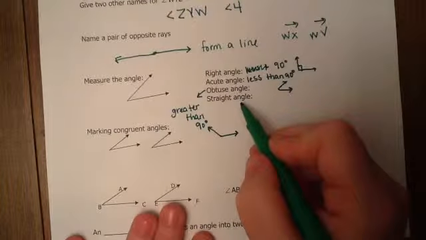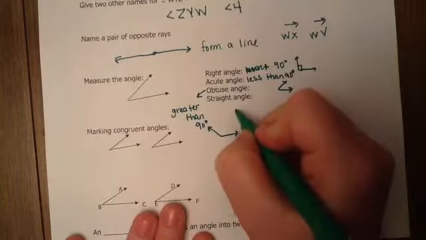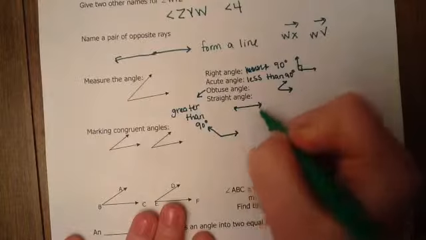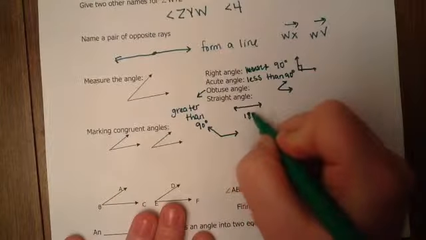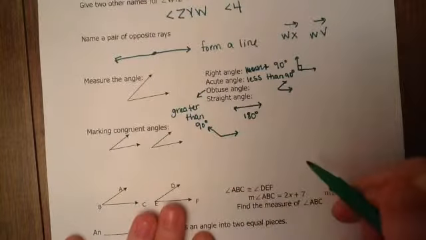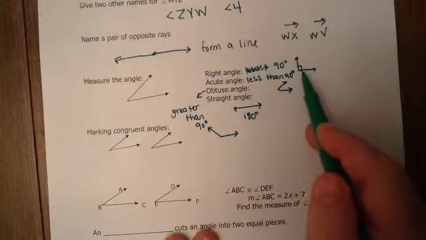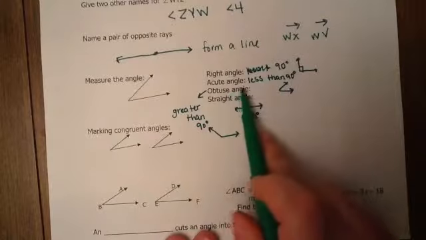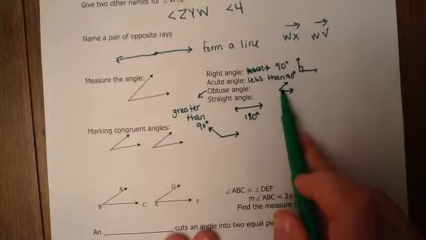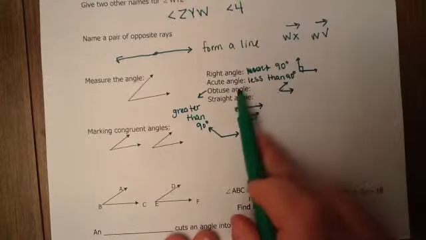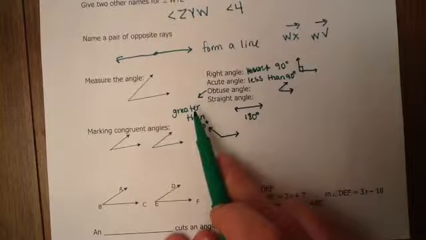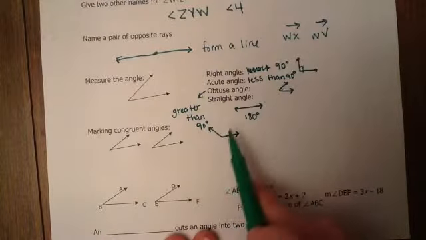And lastly, a straight angle makes a straight line. And that measures 180 degrees. So right angle is 90 degrees, has a little box. Acute angle, less than 90, they're really tiny ones. Obtuse are our big ones, greater than 90.